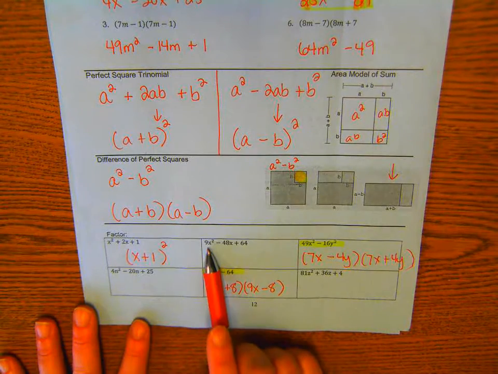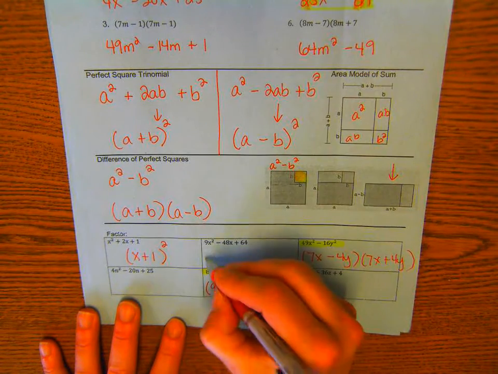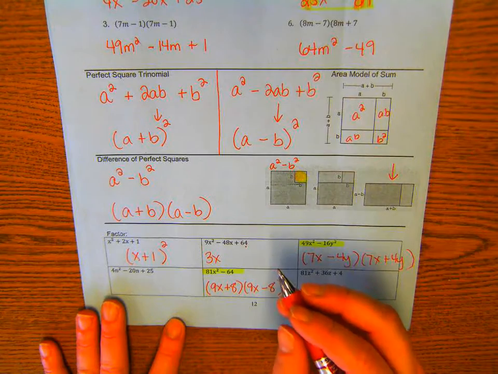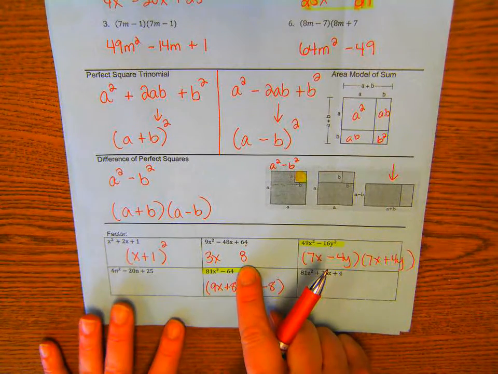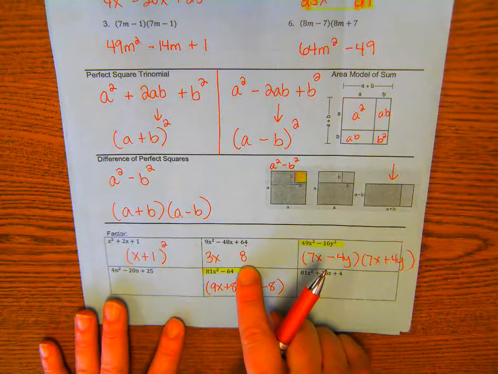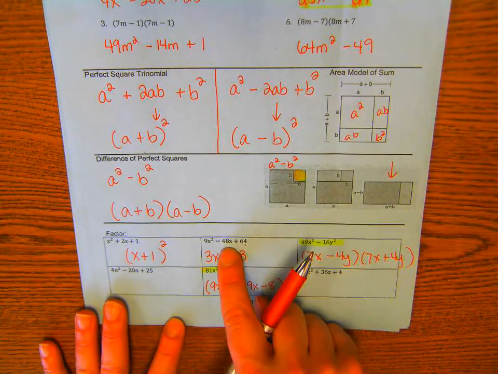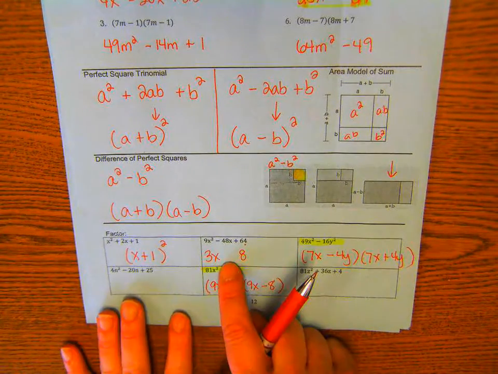Okay, let's check this one. What's the square root of 9x squared? 3x. What's the square root of 64? 8. What's 3x times 8? 24. Double it, isn't that 48? Just double checking that that middle term works.